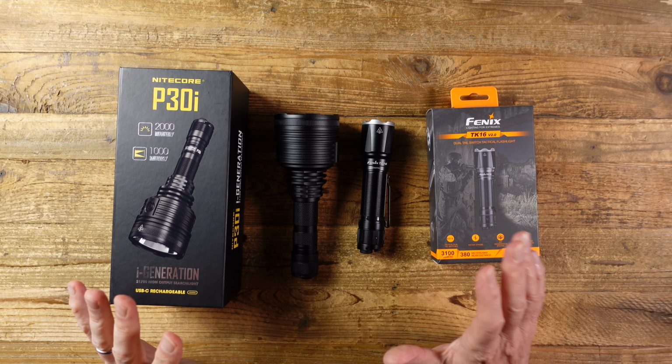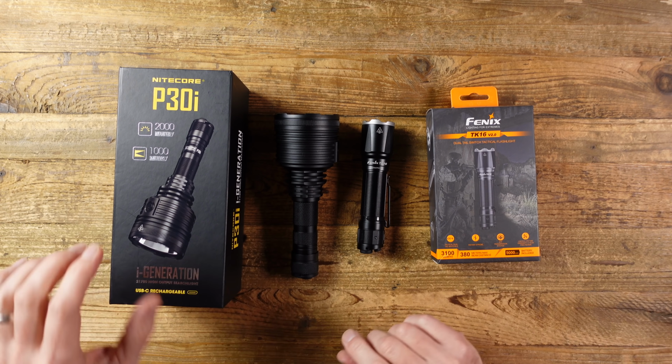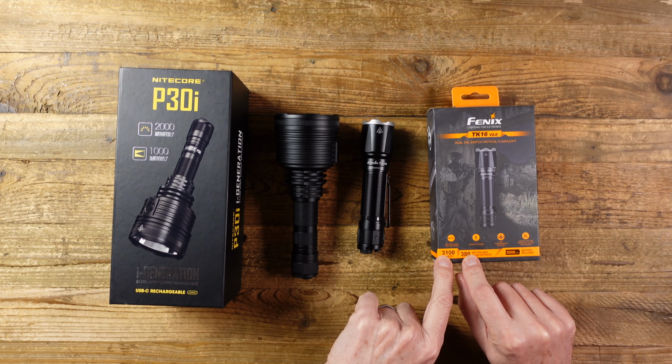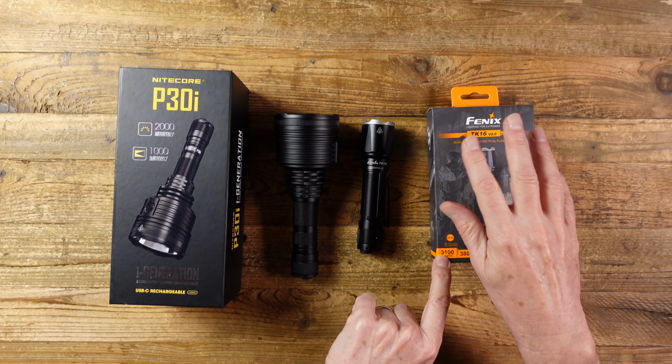Okay, let's look at these two flashlights as an example. This one has a power output of 2000 lumens and this one has a power output of 3100 lumens. So this flashlight is technically more powerful. But let's have a look at the candela output and it paints a different picture.